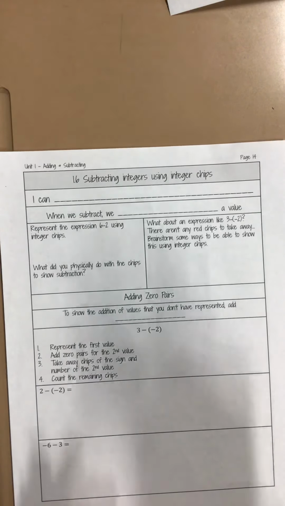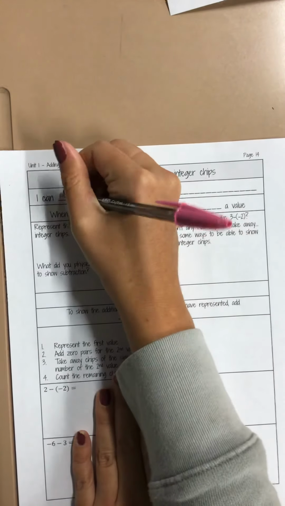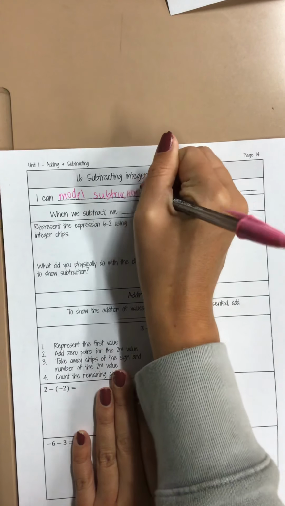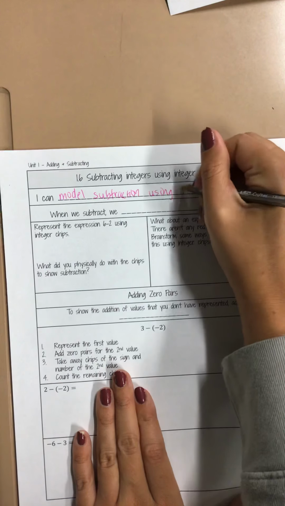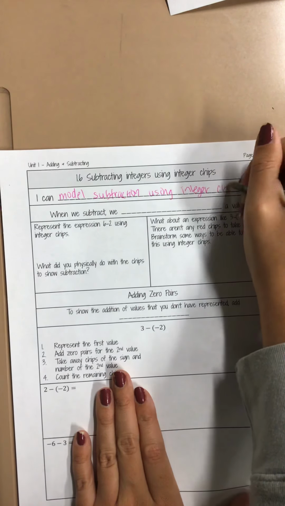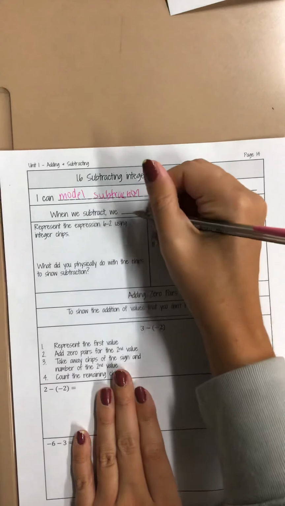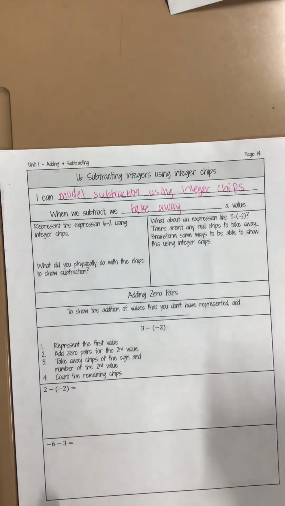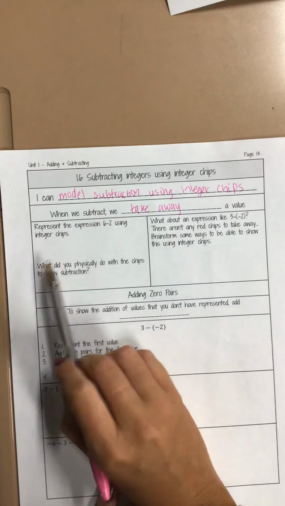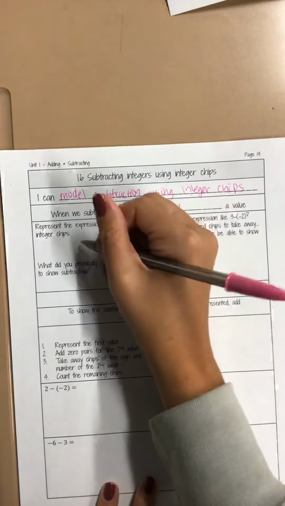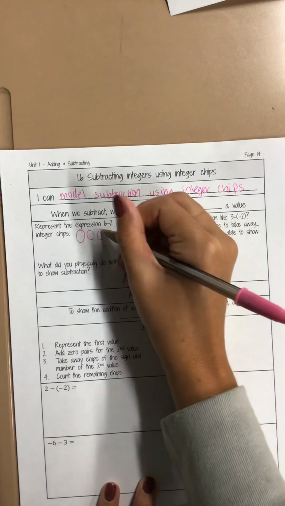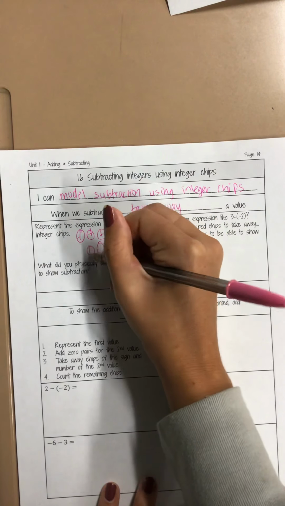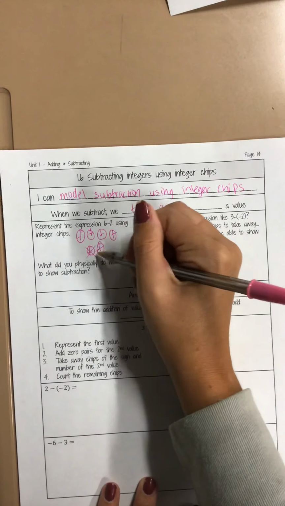Okay, so we are doing subtracting integers using integer chips. I can model subtraction using integer chips. When we talk about subtraction, we take away a value, so we are taking away things. If we want to represent 6 minus 2 using integer chips, they're going to all be positive. 1, 2, 3, 4, 5, 6. And then I would take away 2.